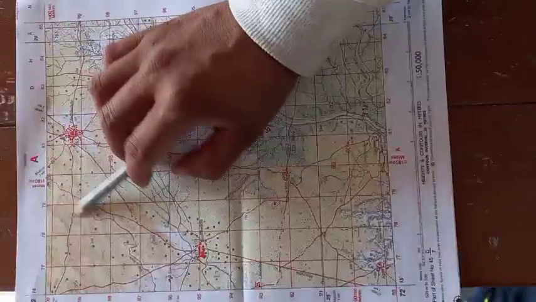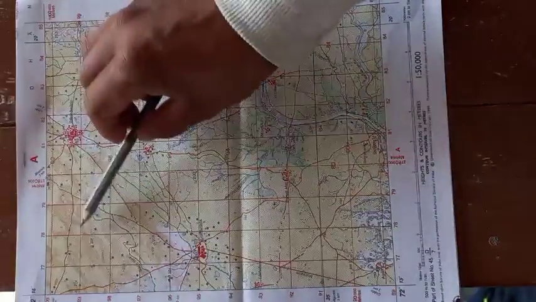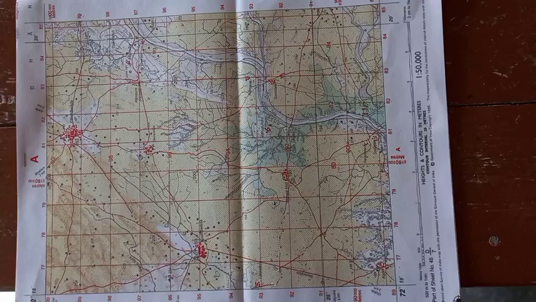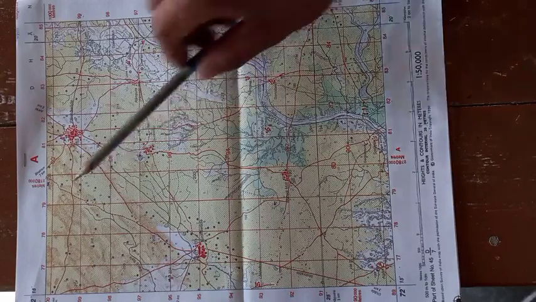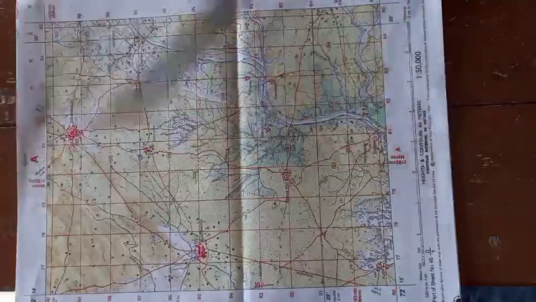You see all brownish here. This usually represents the sand dunes, or you can say these are the sandy features. So these sand dunes are natural features. You can mention it as one.